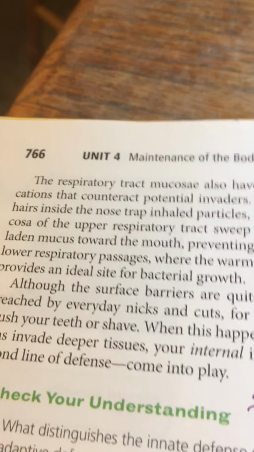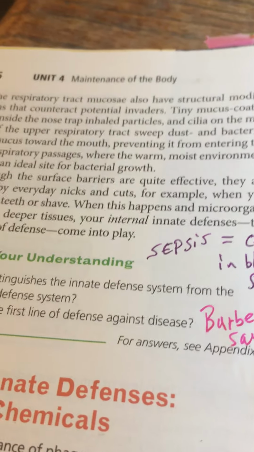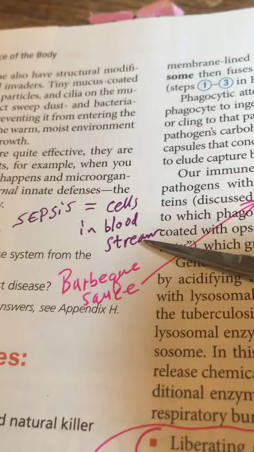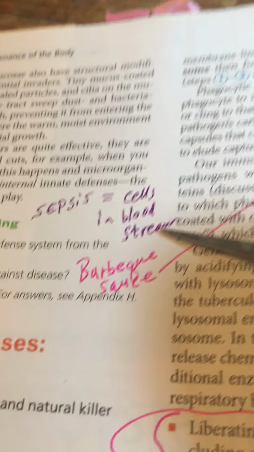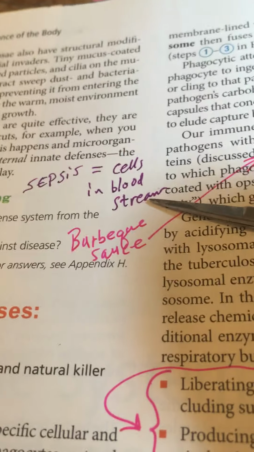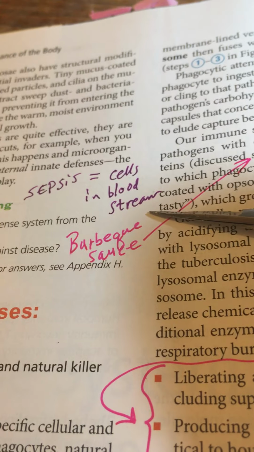We're on page 766, and I'd like to bring your attention particularly to the notion of sepsis. We are, as I've indicated to you, a high-rise condominium of 40 to 50 trillion congruent cells. We are a clonal expansion of these cells.